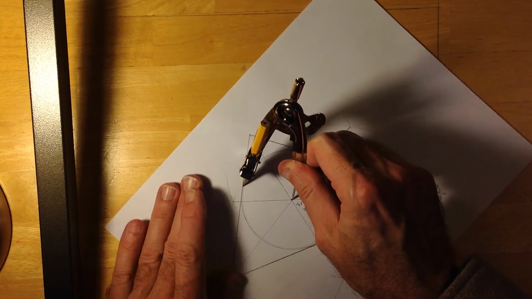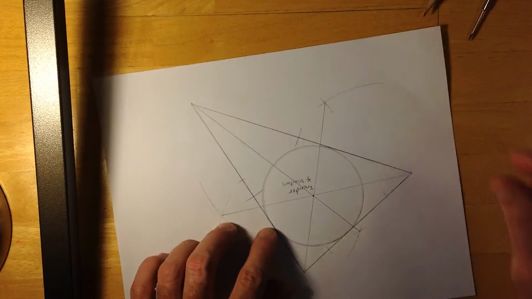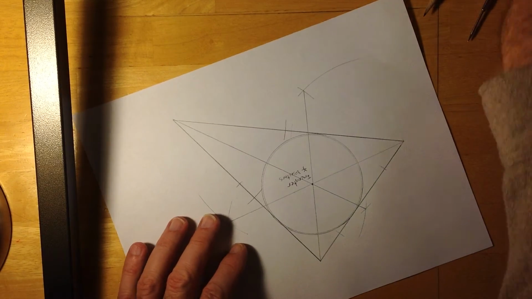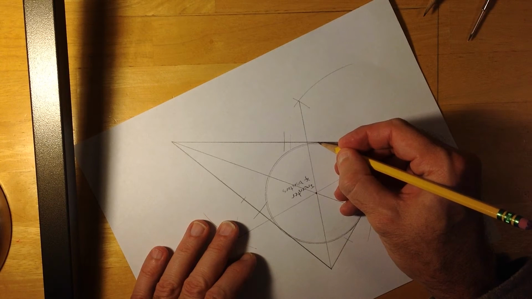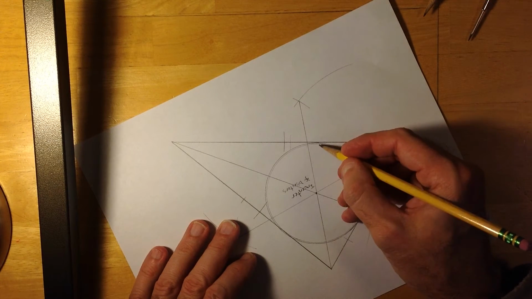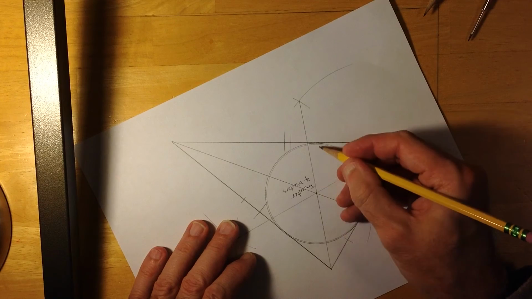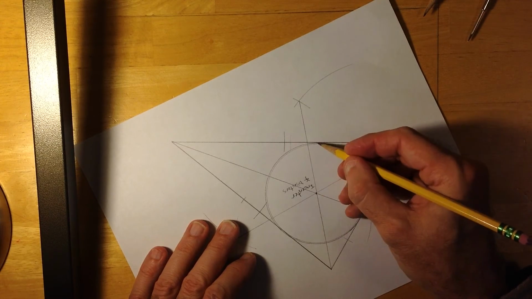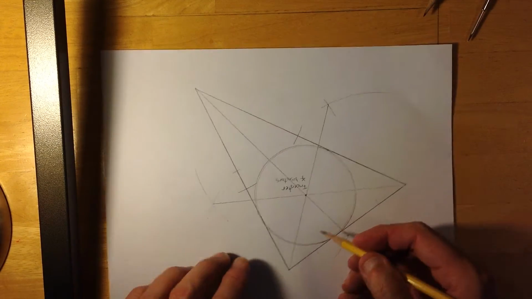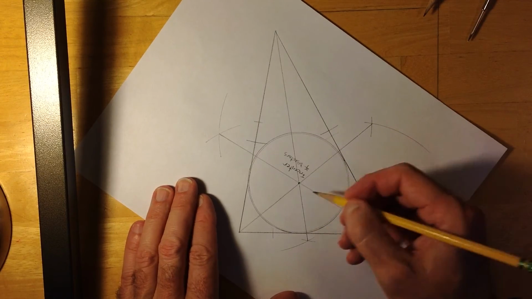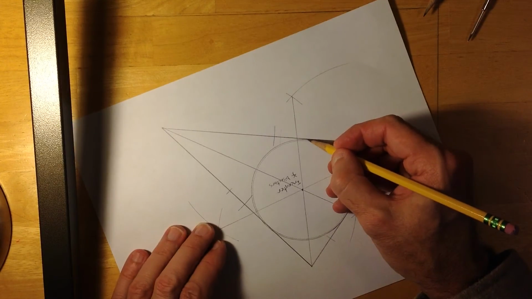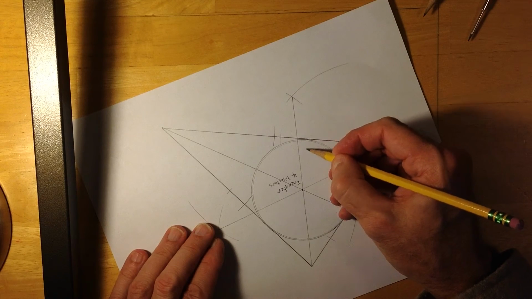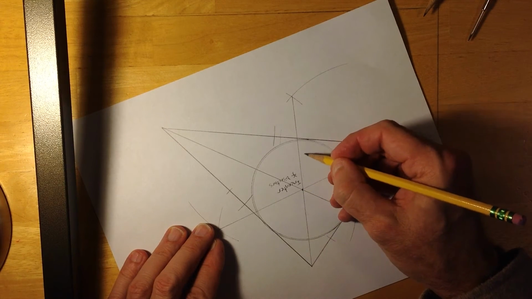So the incenter here, these distances from the point where it touches, from the point on the segment here to here is going to be the same distance. It's pretty much the radius of the circle from here to here. That will be a perpendicular.